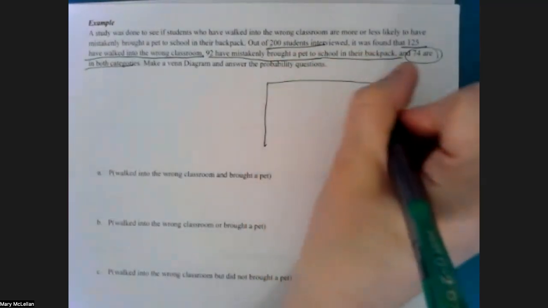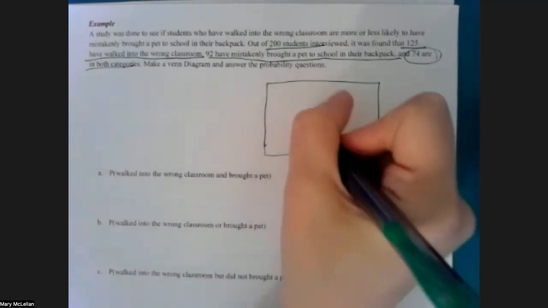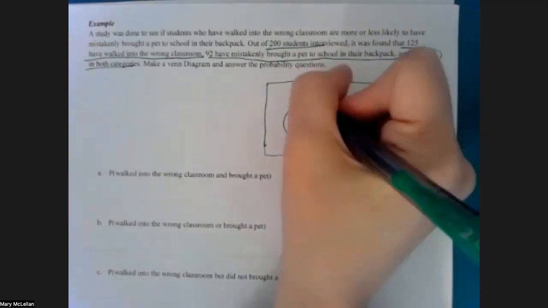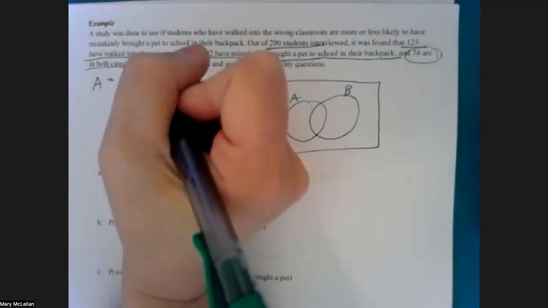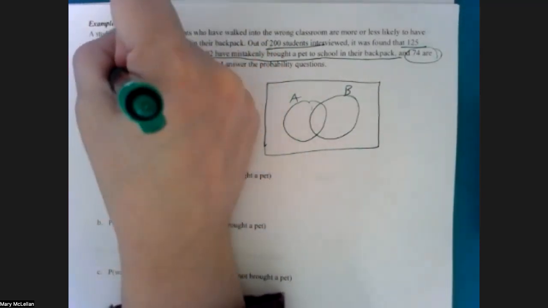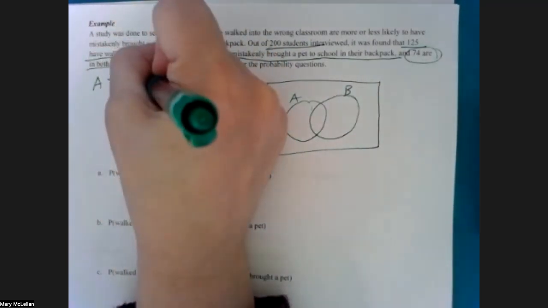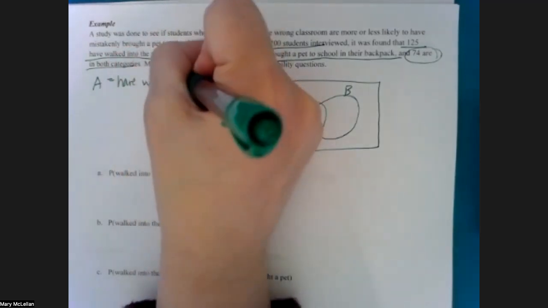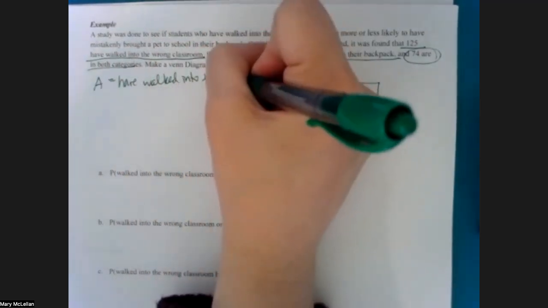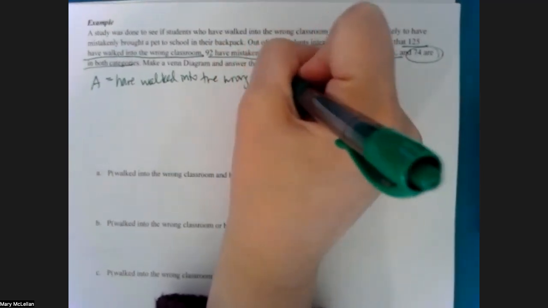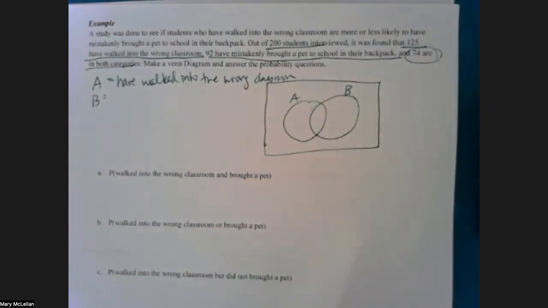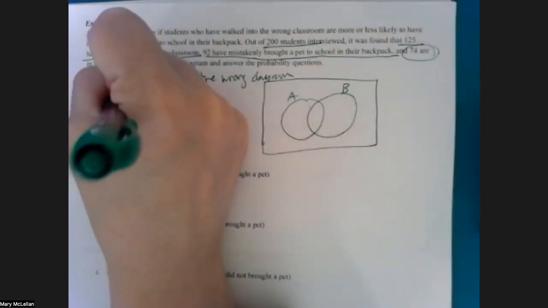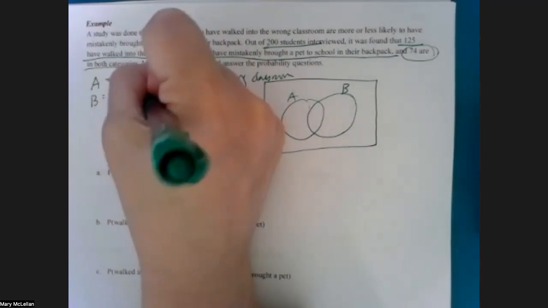Okay, here's our Venn diagram. We're going to have sets A and B. Anytime we have a variable, we should probably define it. So let's let A equal students who have walked into the wrong classroom. Let's let B equal students who have brought a pet to school, have in their backpacks.